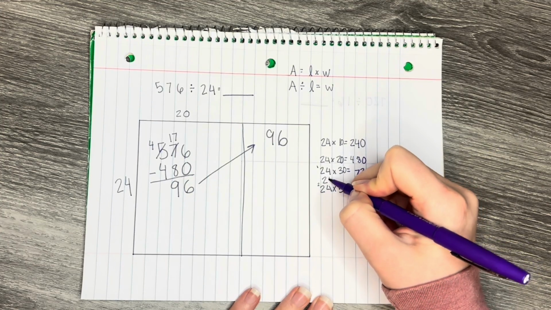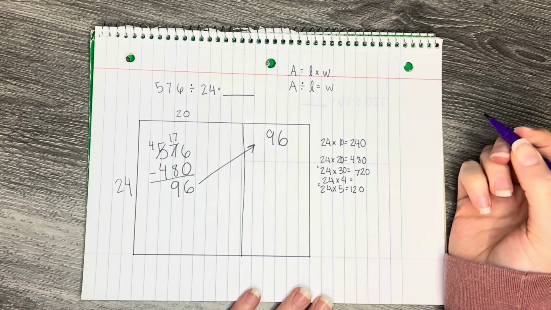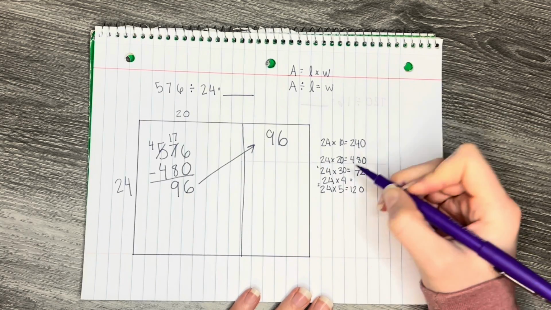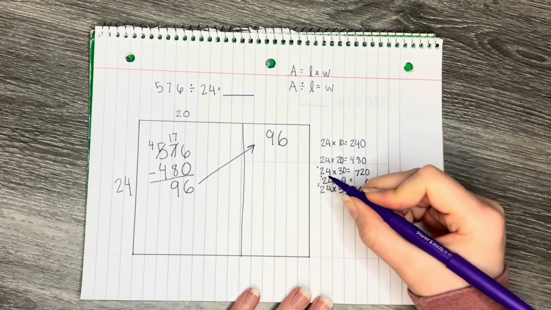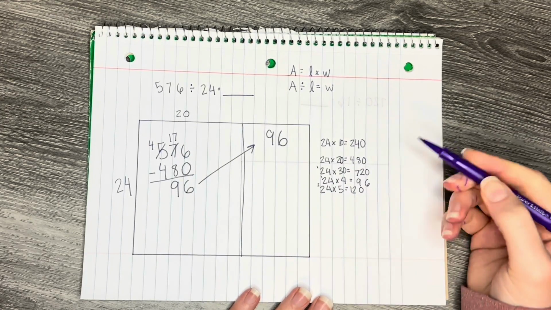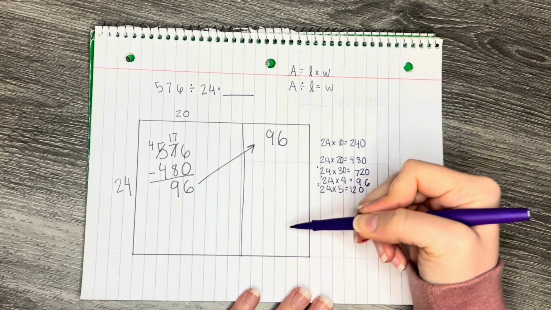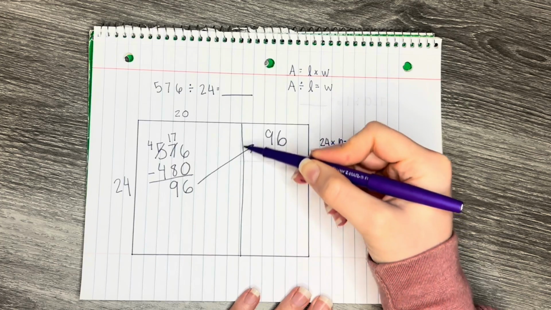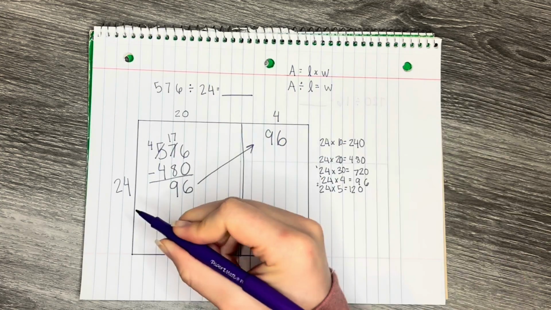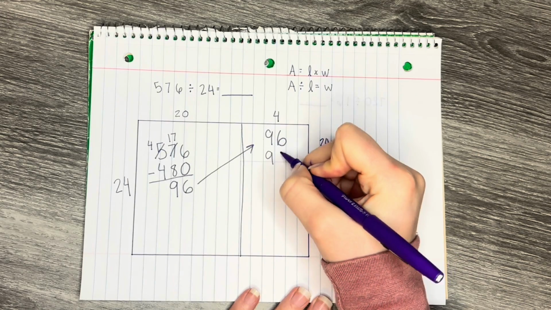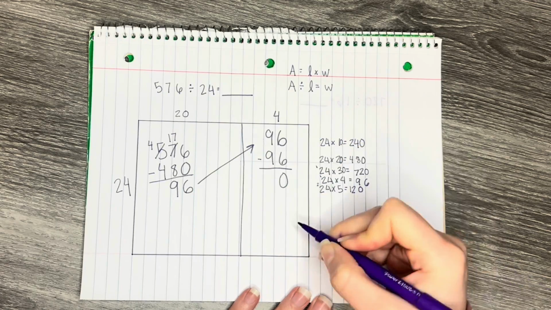I'm going to do 24 times 4 to see if I can get closer to 96. 4 times 4 is 16. 4 times 2 is 8, plus 1 more is 9. Right here, I got exactly 96. So in this section of my area model, the length is 24. This width is 4. 24 times 4 gave me exactly 96. And here I can show by subtracting that there is nothing left over.